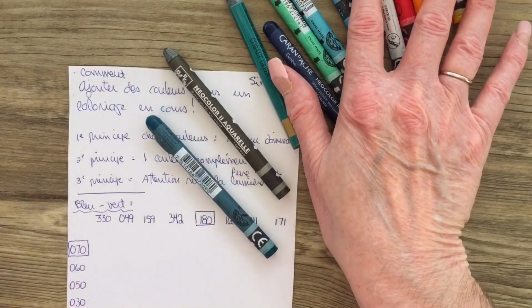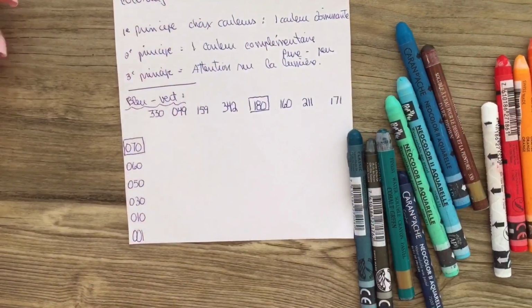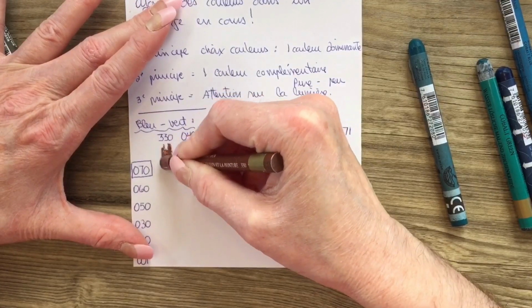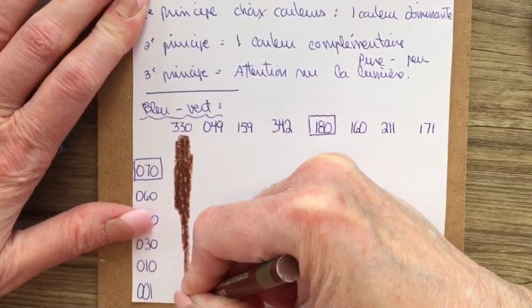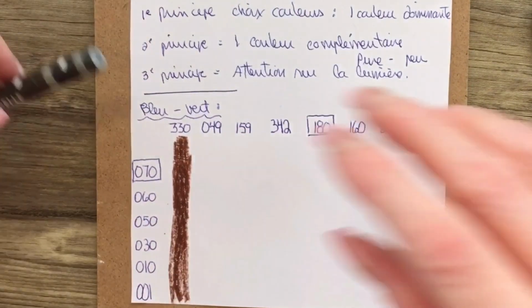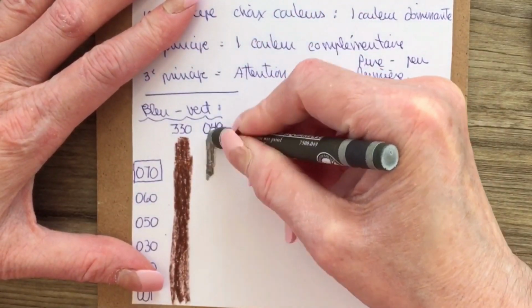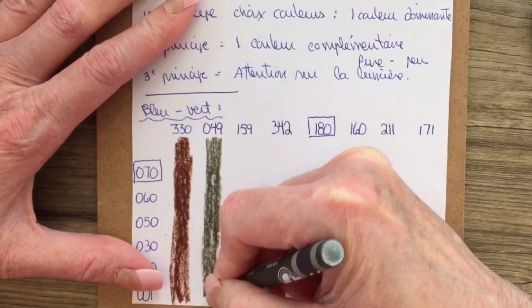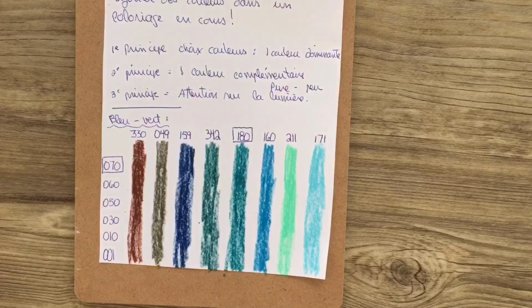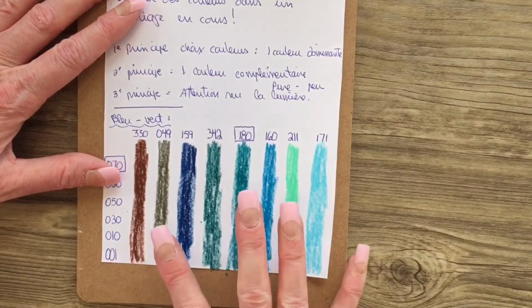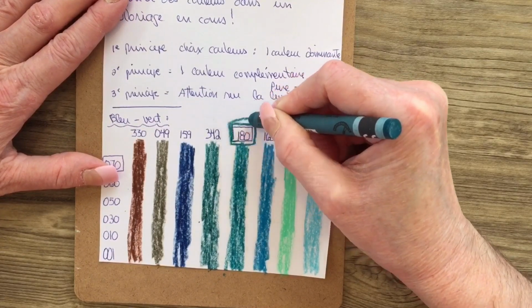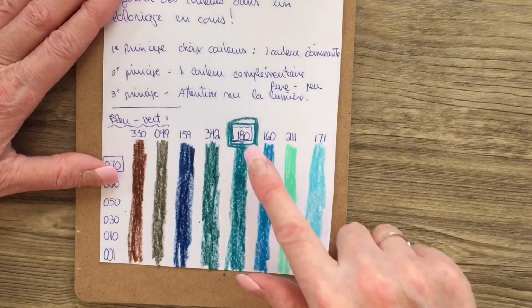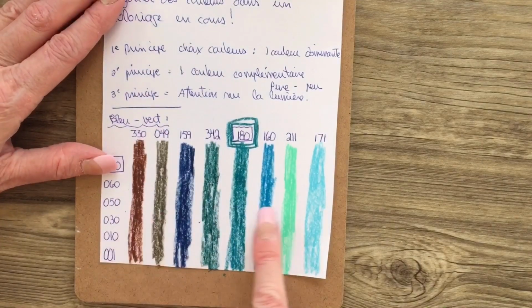We're going to build the mixing grid. I'm not watercoloring just yet. I start by mixing my cold tone because my dominant color must be present a lot in the coloring and it must not be pure.